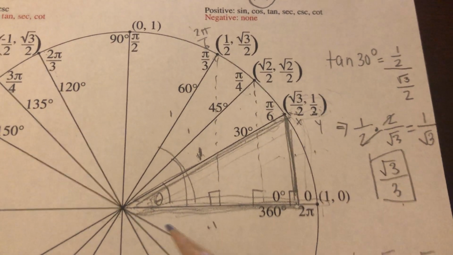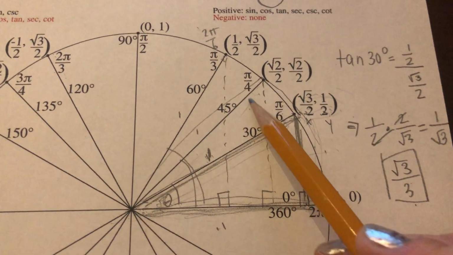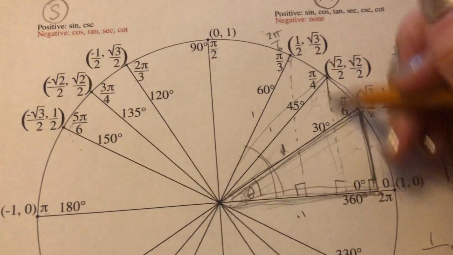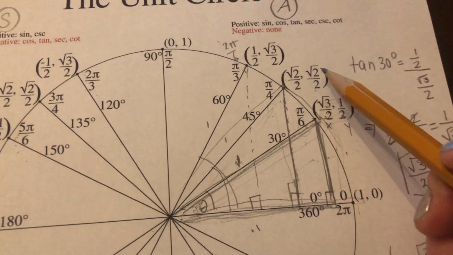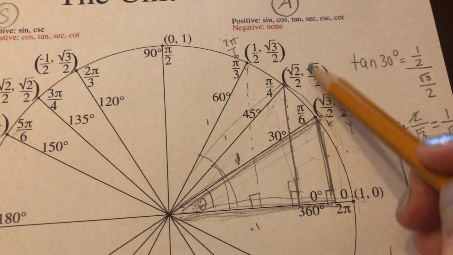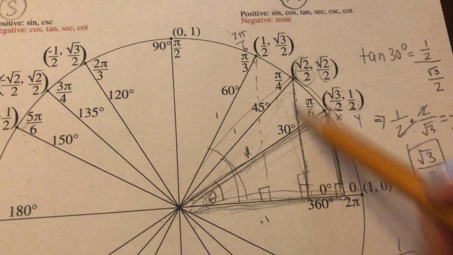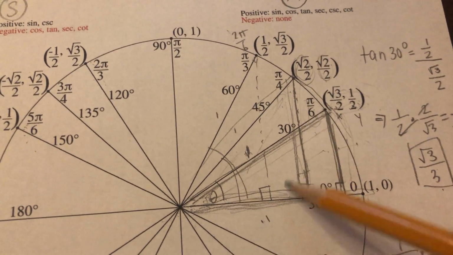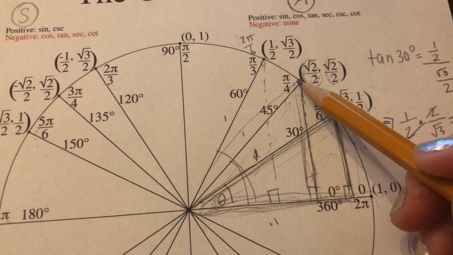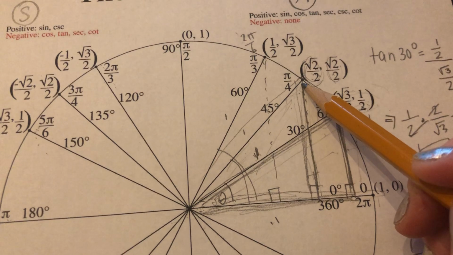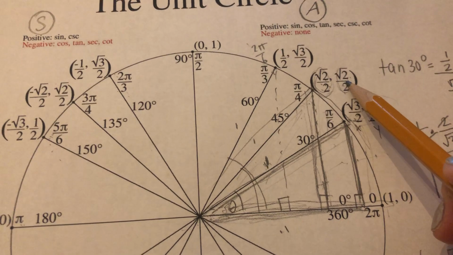Okay, same thing. What would the tangent be of 45 degrees? Well, I'm going to go up here to 45 degrees, which is this big triangle right here, right? And what are my coordinates? If I want the tangent of this, tangent is y over x, so radical 2 over 2 over itself is going to be 1. So the tangent of 45 degrees, because you have this triangle with two of the same legs, is 1, okay? Your cosine of 45 degrees is radical 2 over 2. Your sine is also radical 2 over 2.